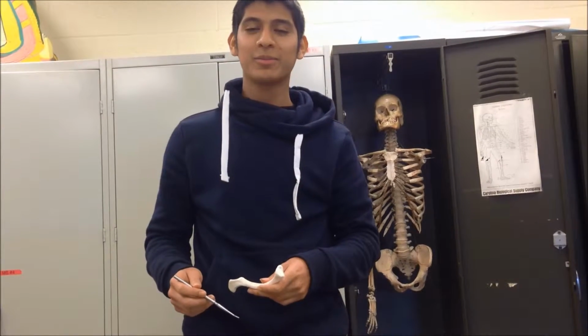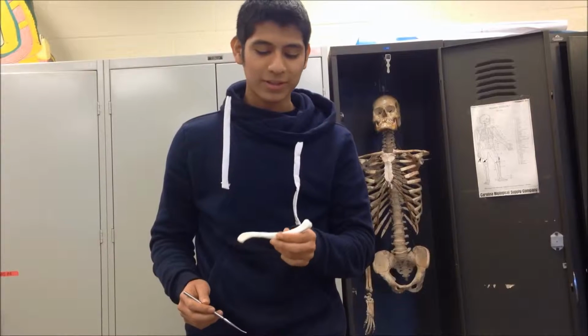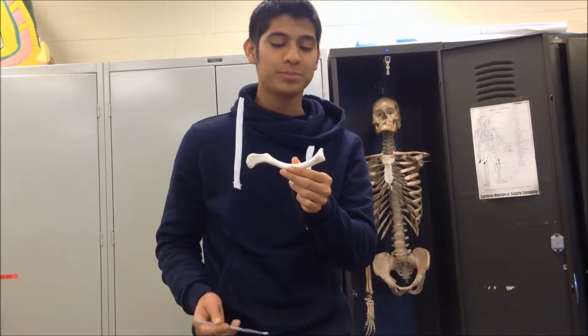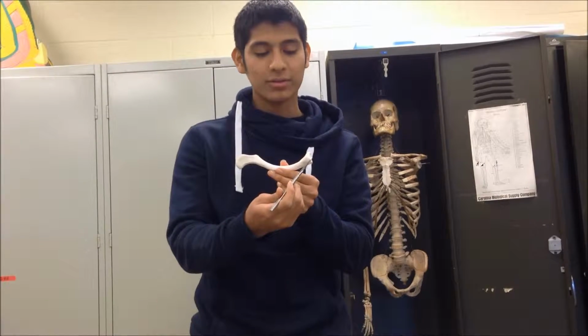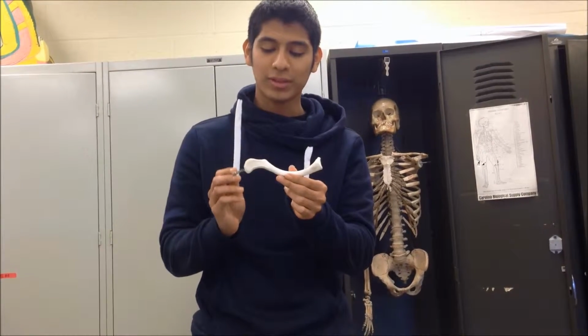Today we're going to go over the bones of the appendicular skeleton. First off, we're going to start off with the clavicle. This is the right clavicle. This is the sternal end of the clavicle, and this is the acromial end of the clavicle.